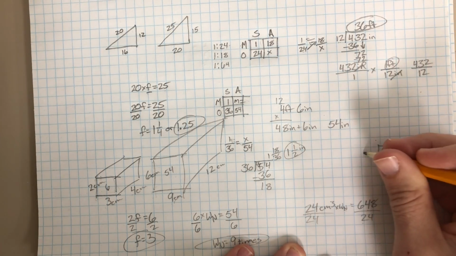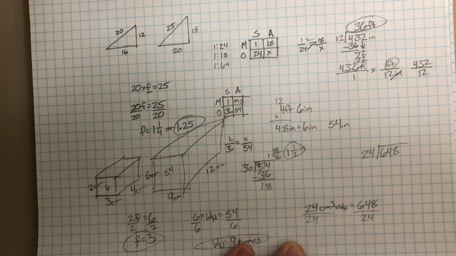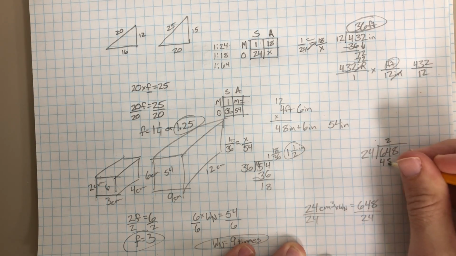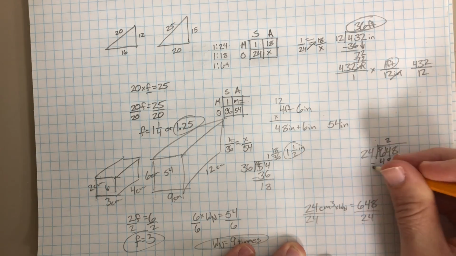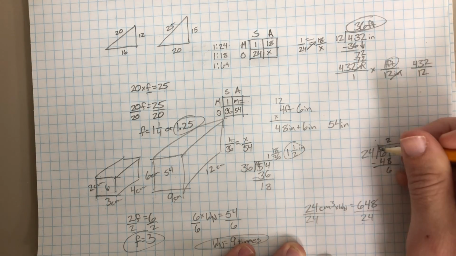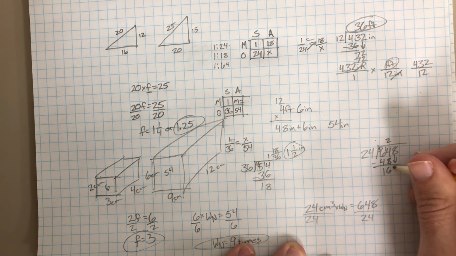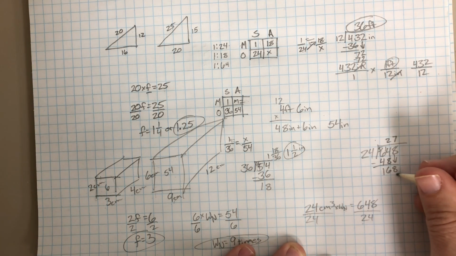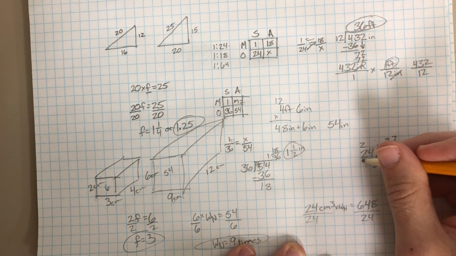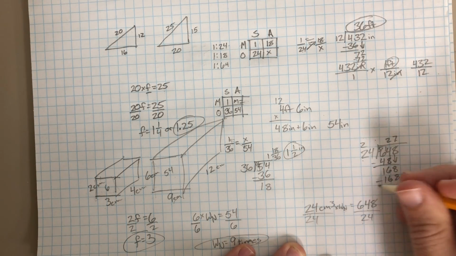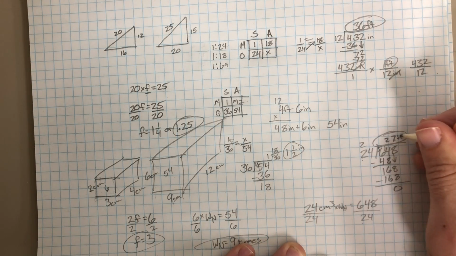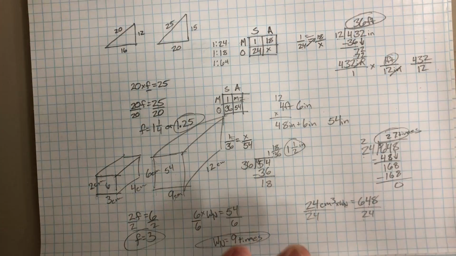648 divided by 24. Okay, 24 goes into 64 2 times. 2 times 24 is 48. Subtract. 64 minus 48 is 16. Bring down the 8. 24 goes in there. Let's try 7 times. 7 times 4 is 28. 7 times 2 is 14, 15, 16. Oh, perfectly. How about that? Nothing to bring down. So it is 27 times larger.